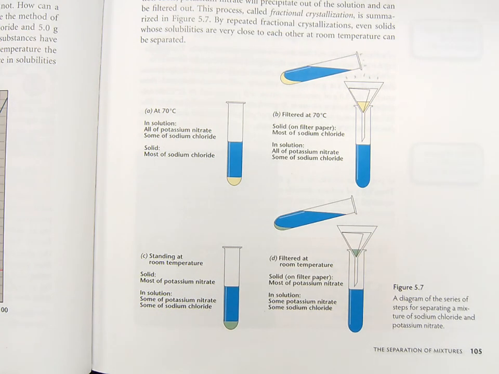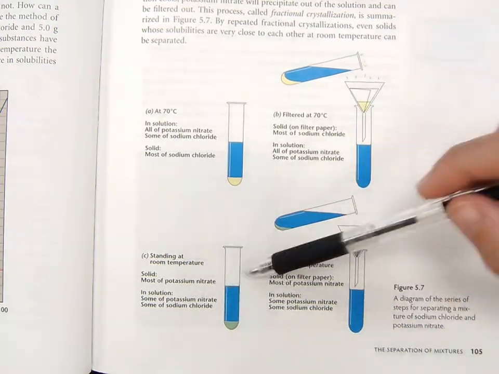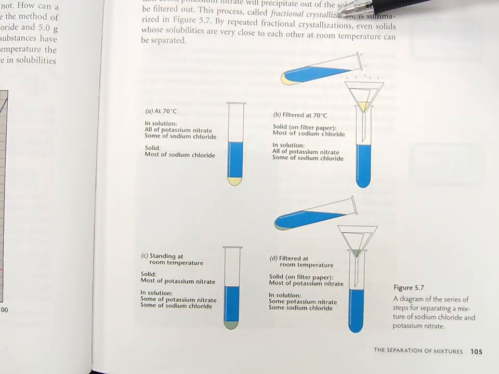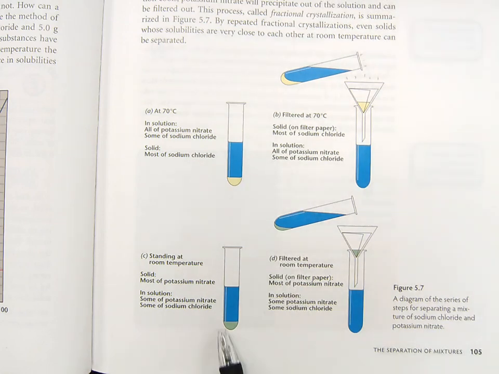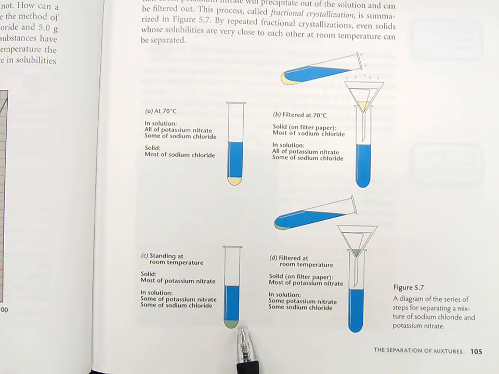But what you really need to know, forget about that last part there, the main thing that you need to know is that this process is called fractional crystallization. The crystallization part of the word comes from the fact that when the potassium nitrate cools down again, it precipitates out of the solution and it forms these crystals. So we are doing fractional crystallization.